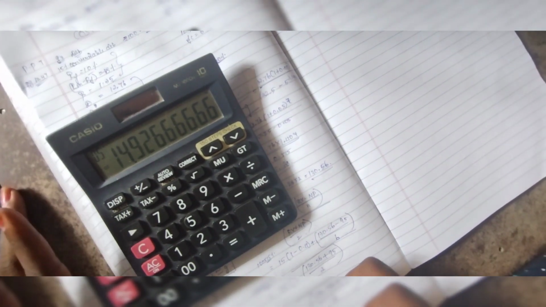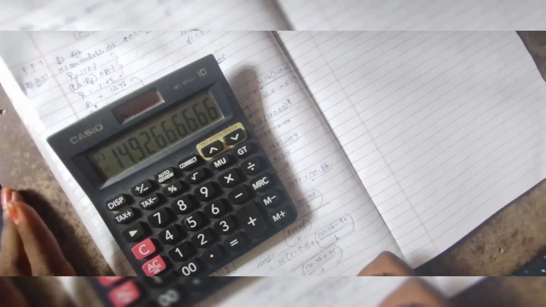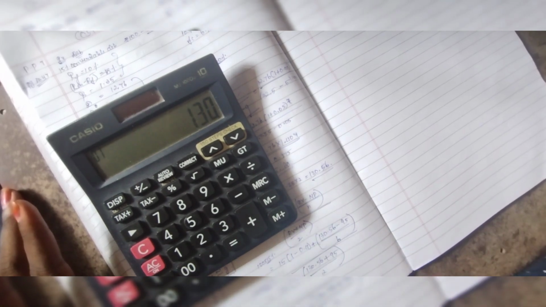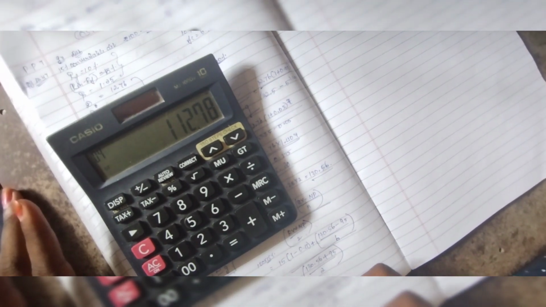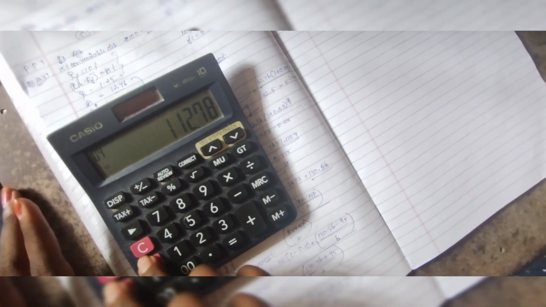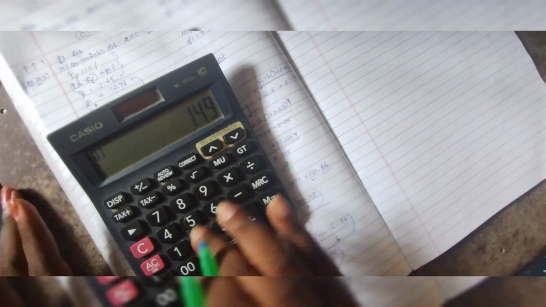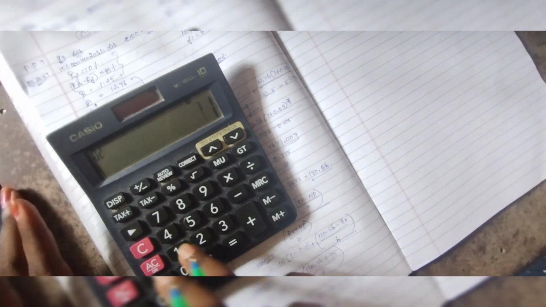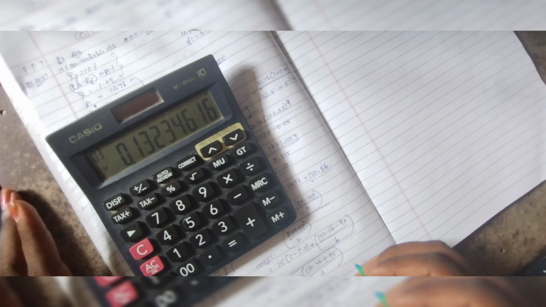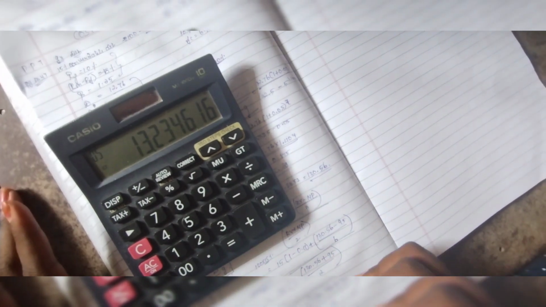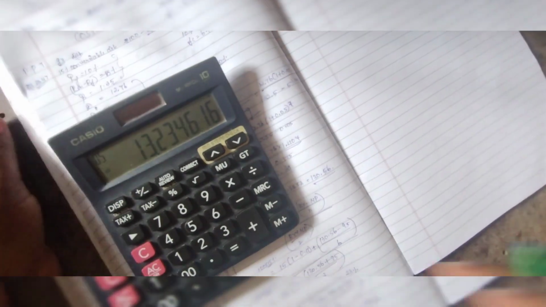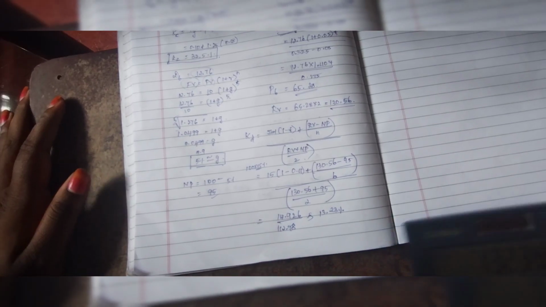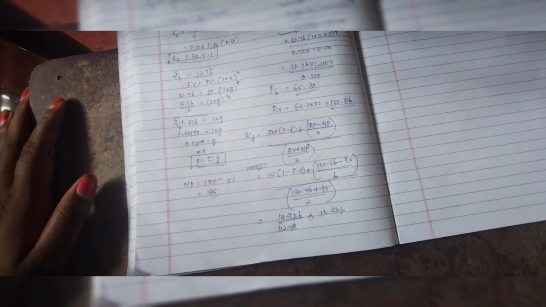The numerator is 14.926. The denominator comes to 112.78. 14.926 divided by 112.78, when we write it as a percentage, is 13.23 percent. So we have just completed the cost of convertible debentures.